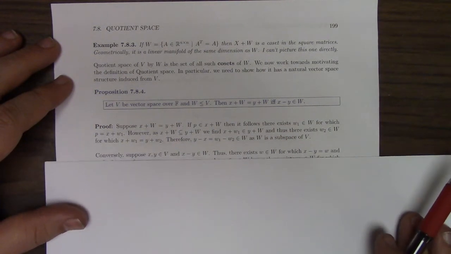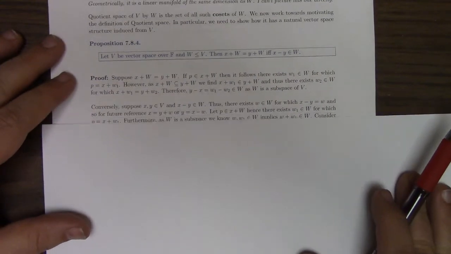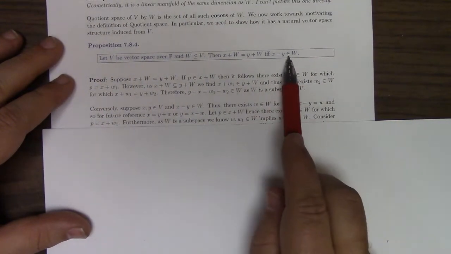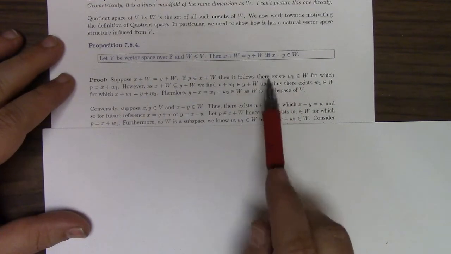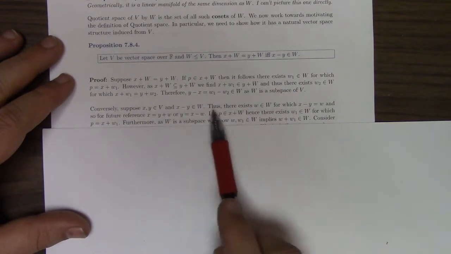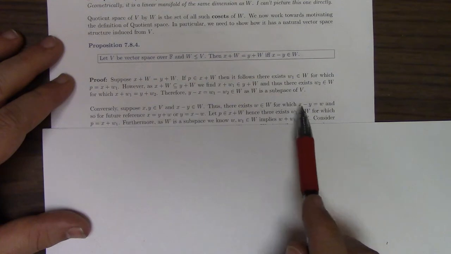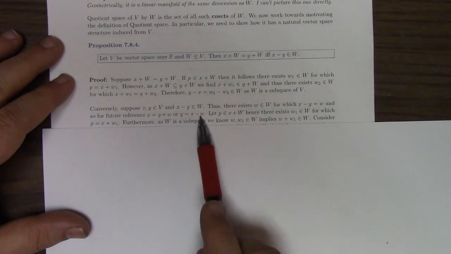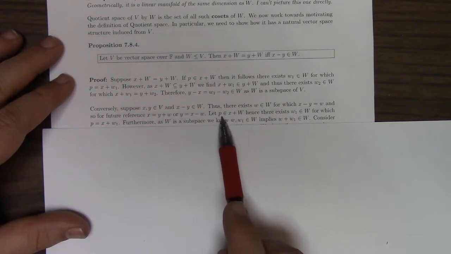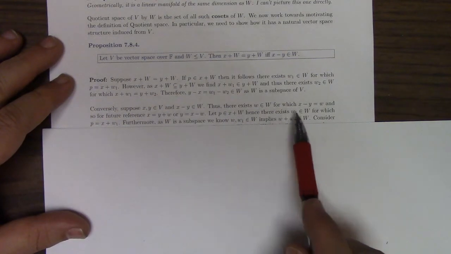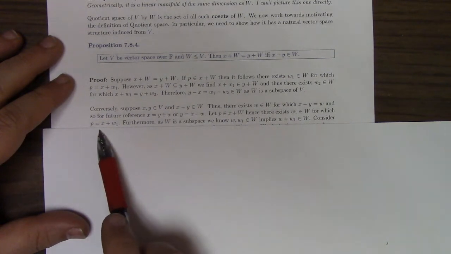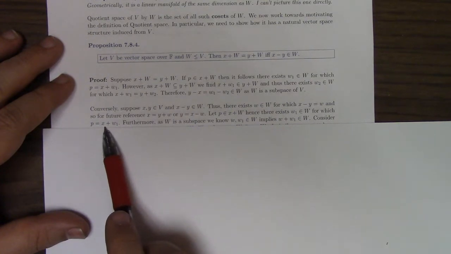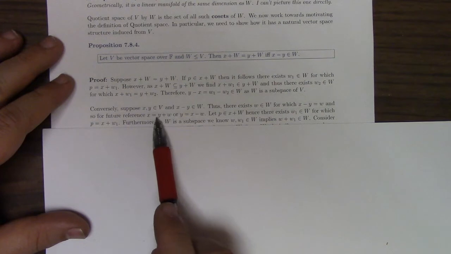And the reverse direction is very much the same. Let's look at it. If x and y are in V, and x minus y is in W, so I'm assuming that, right? Then there exists w in W for which x minus y is equal to w. So we could say x is equal to y plus w, or we could say y is equal to x minus w. If we pick a point p in x plus W, that means that there's a w1 such that p is equal to x plus w1. But I can take that x, right, and I can rewrite it as y plus w.